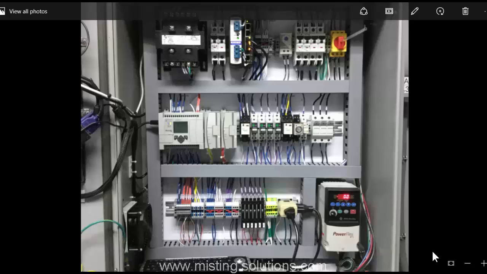Now let's get a little more detail of this control section here, the PLC and its accessories. The PLC is an Allen Bradley MicroLogix 1100-16DWD. That's the model number. There are a variety of models of the MicroLogix 1100 and the L16, and it's the last three letters. This happens to be a DWD.